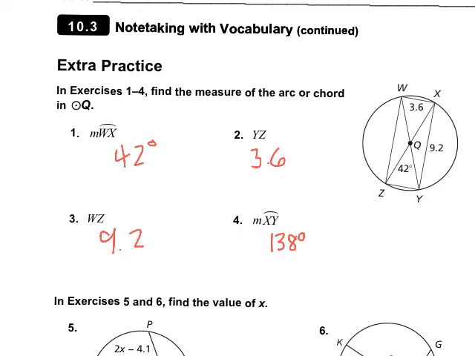And then measure of angle X. Oh, I'm skipping over. Oh my gosh, I'm struggling today. WZ corresponds with XY, which is 9.2. And then the measure of XY.